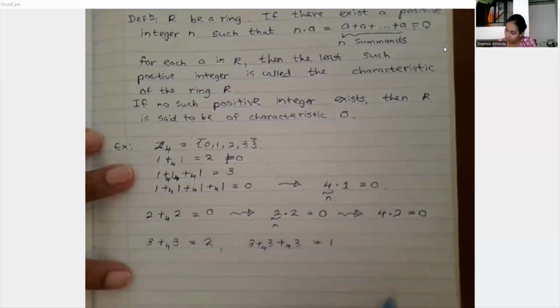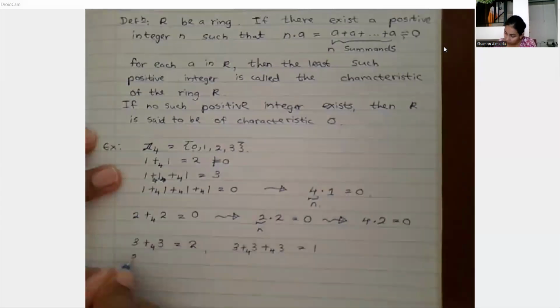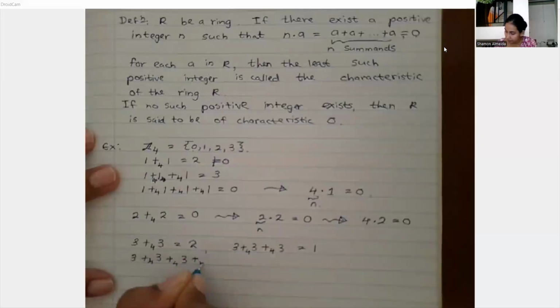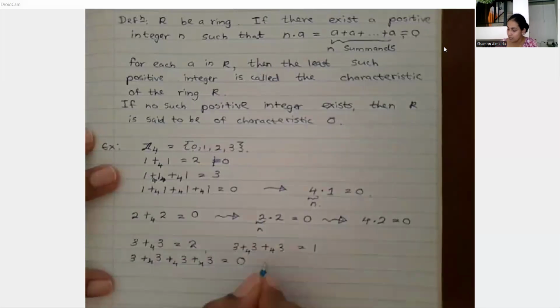Now, the other case, when you add 3 four times, this gives you 12, divisible by 4. Therefore, this summation ends up being 0. So this gives you 4 times 3 to be 0.